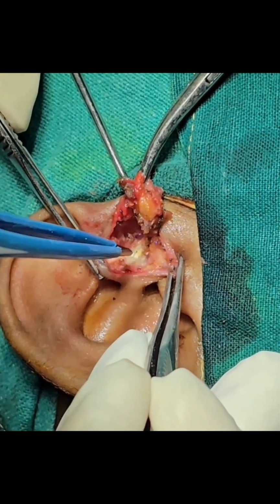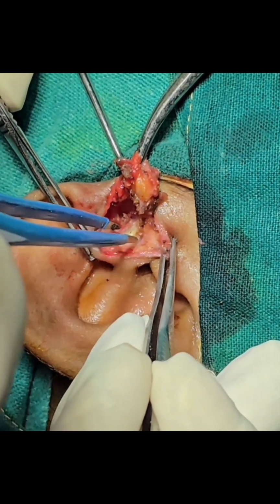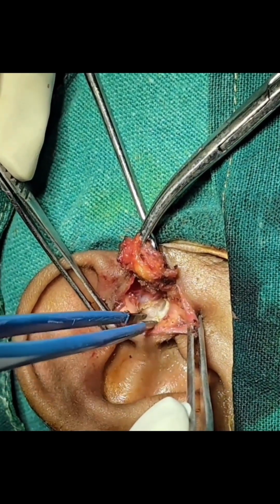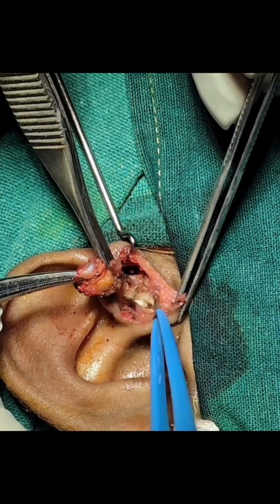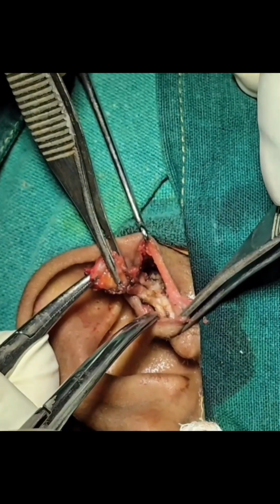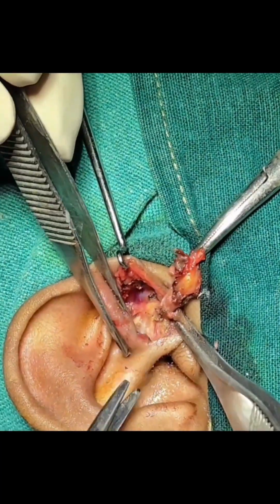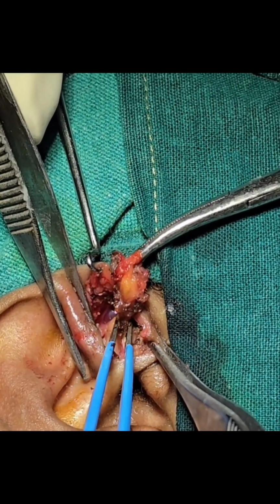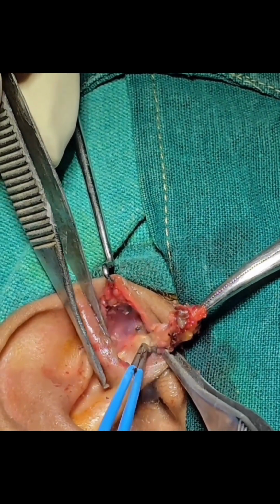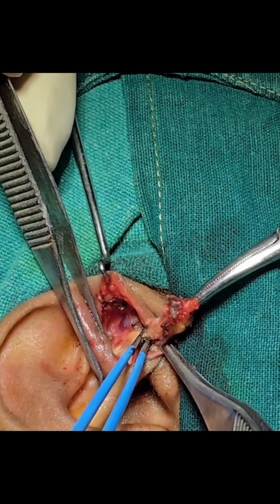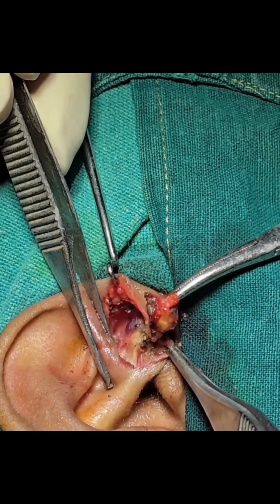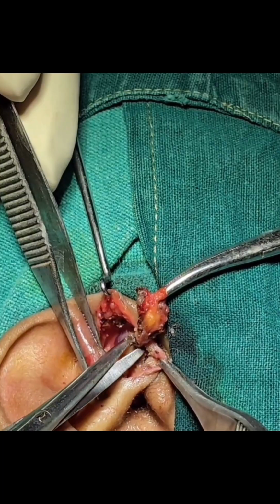So slowly I am dissecting the tract in the deeper plane, as you can see, with bipolar forceps and with the sharp curved scissors, and taking out the tract bit by bit. As I am doing so, the superficial temporal artery has become visible. In the deeper part you can see a bluish vessel, and that is the superficial temporal artery. One must not injure that during dissection. It lies in the superior aspect.